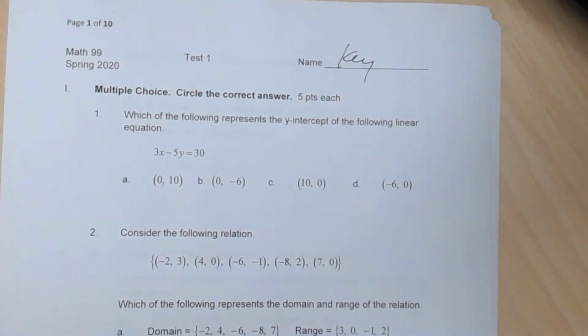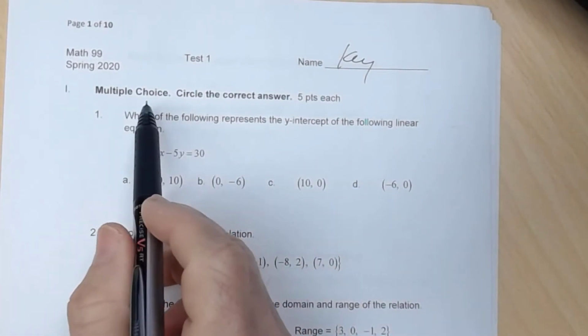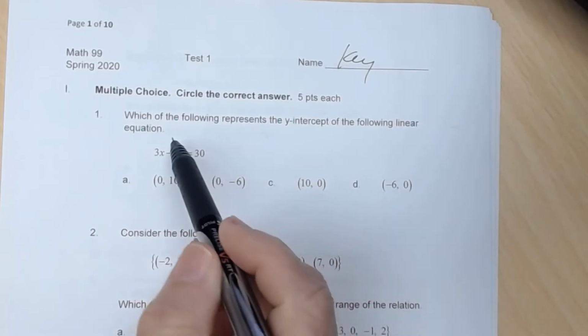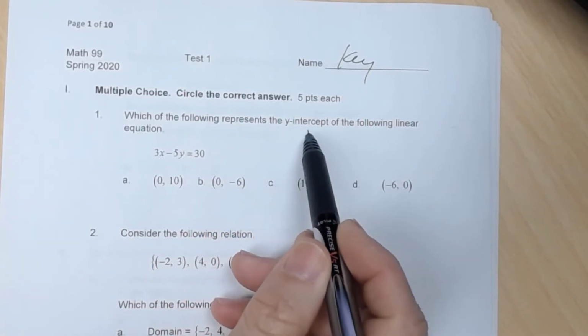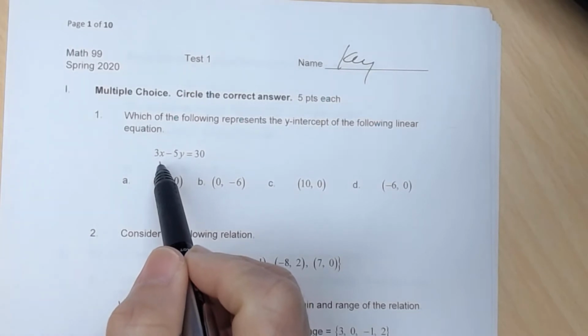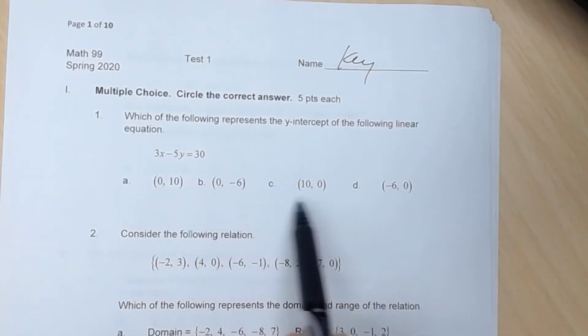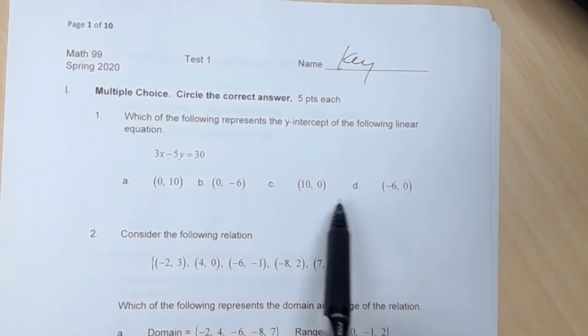Okay, so this is the key to test one, number one, and these are multiple choice questions for the first part. It says, which of the following represents the y-intercept of the following linear equation? And the linear equation is 3x minus 5y equals 30. And you have your set of ordered pairs that are possible choices.